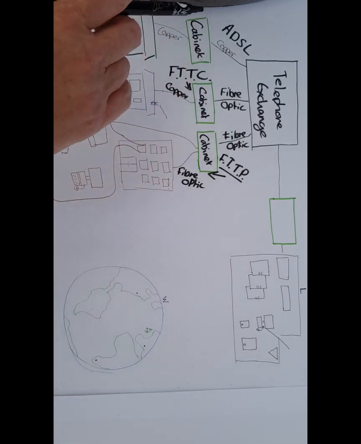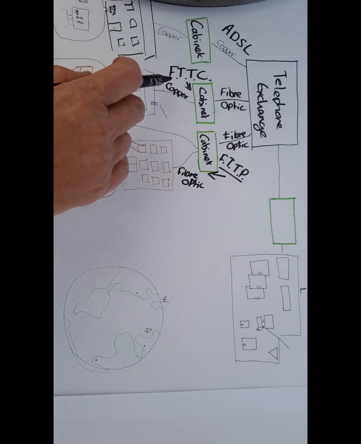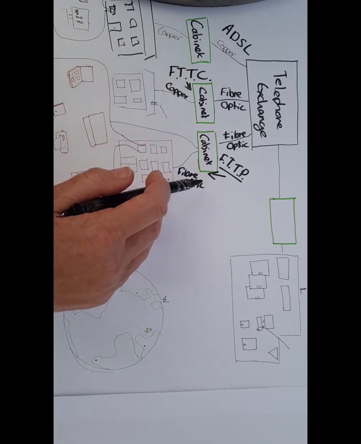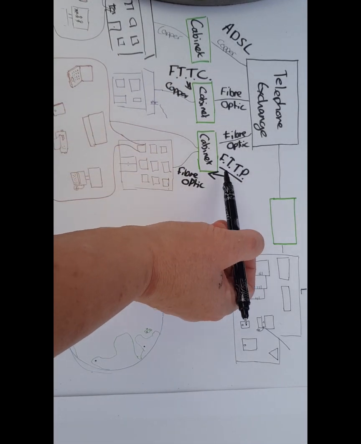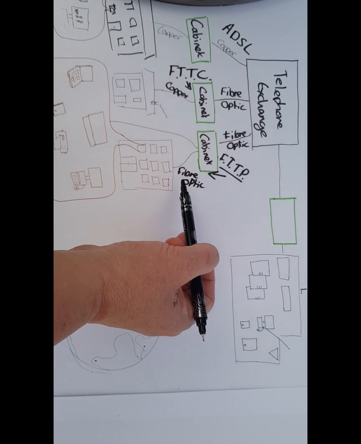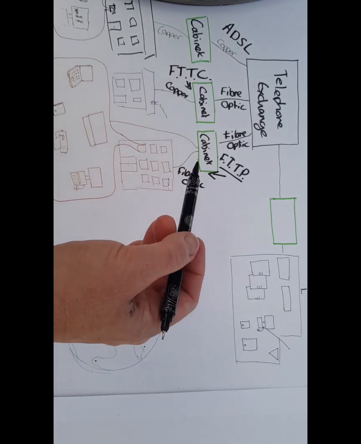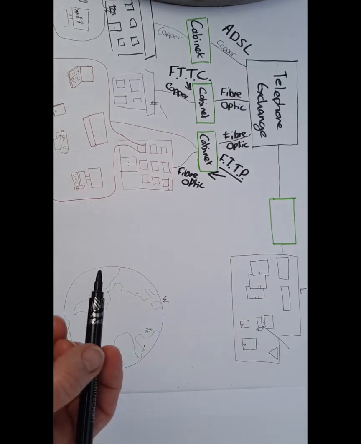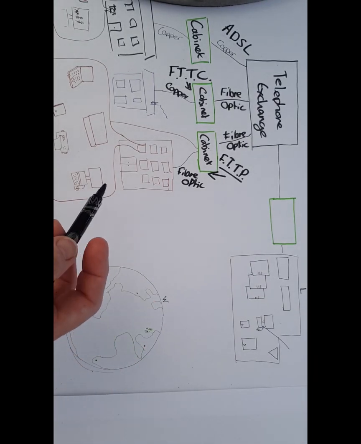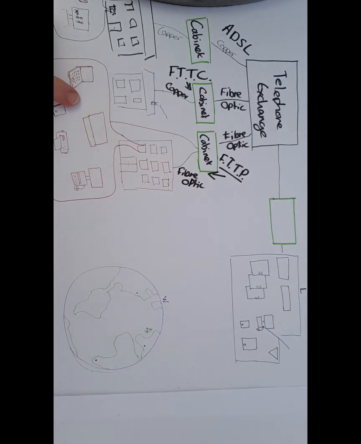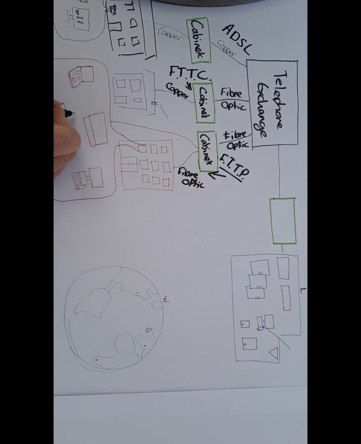You might be ADSL, probably either FTTC, where you've got fibre to the cabinet and then copper coming in the home, and some of you will be fibre to the premises, FTTP. I'm lucky enough to have fibre to the property, which means I should have a fast internet speed. Okay, so then let's look inside the home. So here we have an example of a home network.